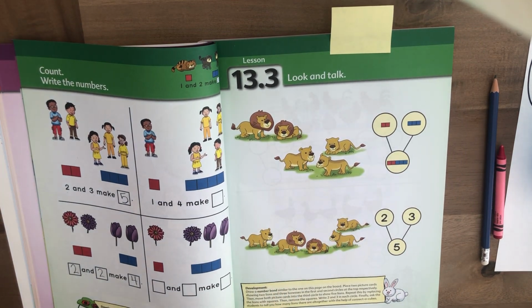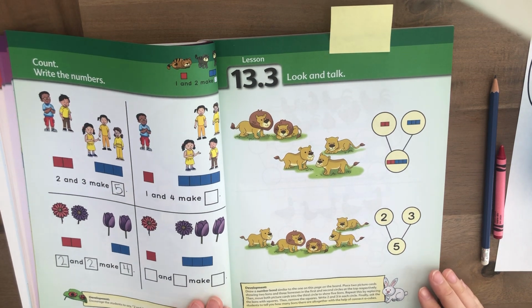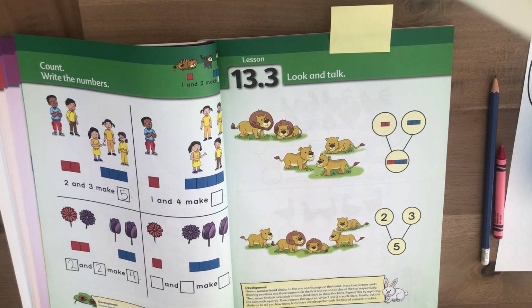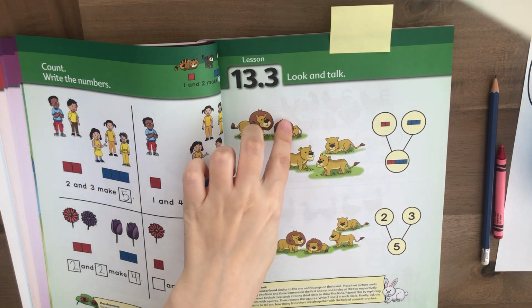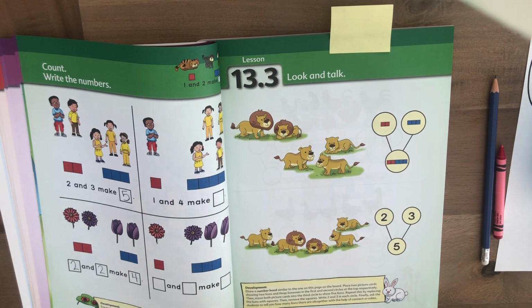Awesome. So last day we started talking about number bonds. Today what we're going to do is we're going to actually look at a number bond. But let's begin by looking at these animals. On this picture we have some lions. Can you help me count how many lions we have? 1, 2, 3, 4, 5. We have 5 lions in each of these groups.